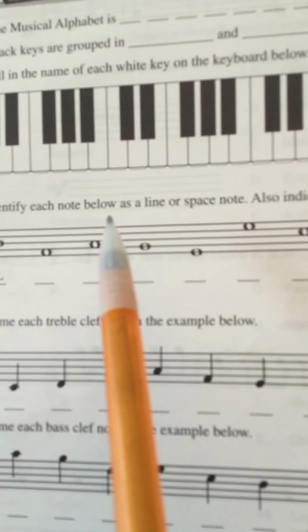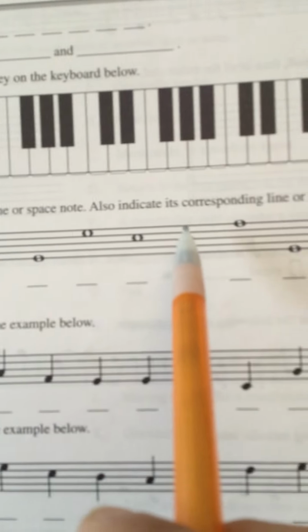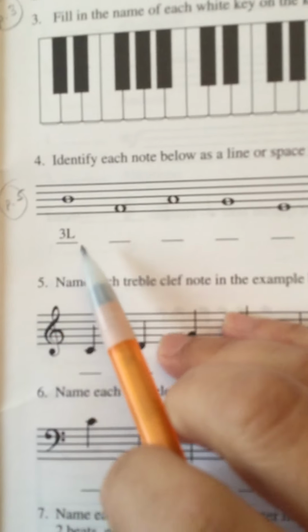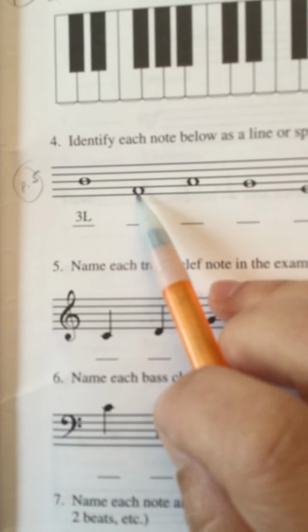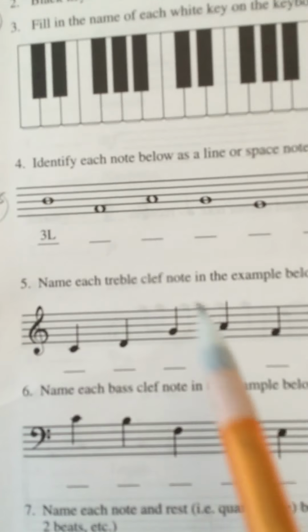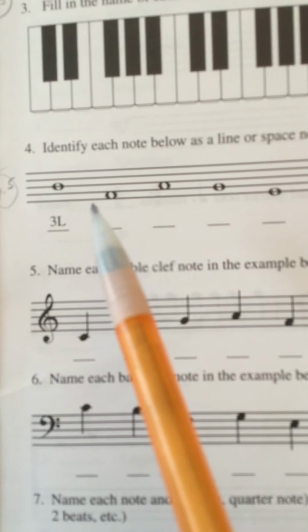Identify each note below as a line or space note. Also indicate its corresponding line or space number, right? That was back in page 5, right? They do one for you. That's the third line, right? This is the first space, right? So if you need to look back, go ahead and find those. It's just identifying which line or which space.